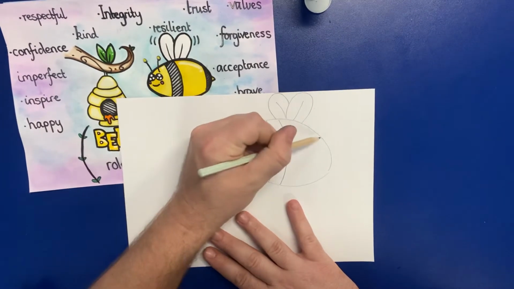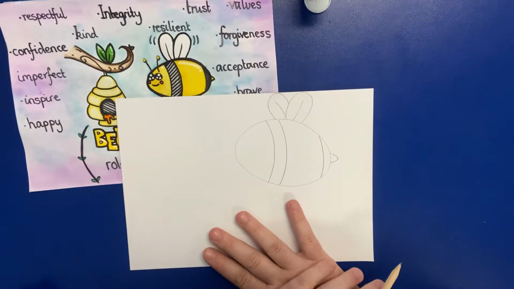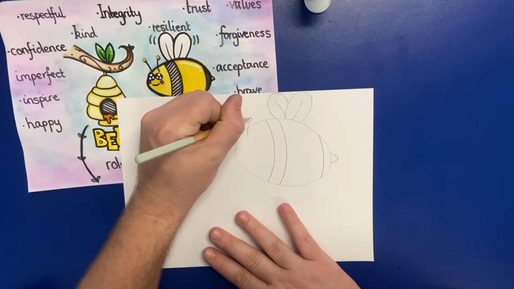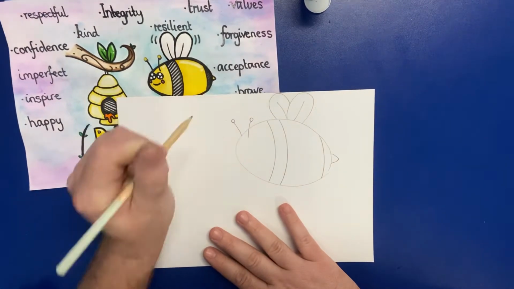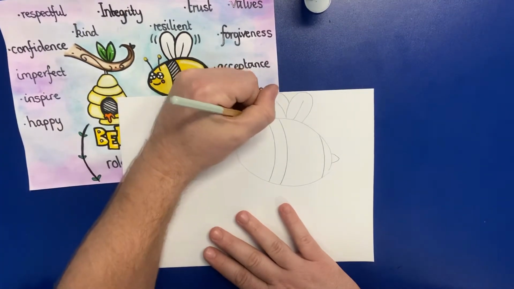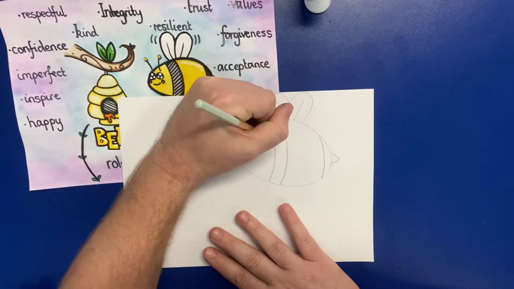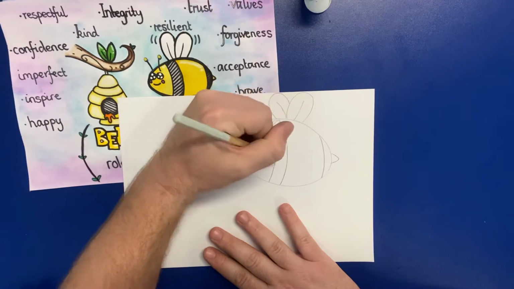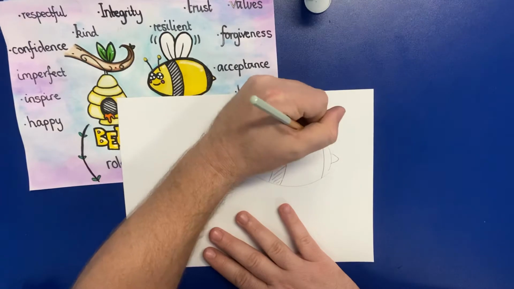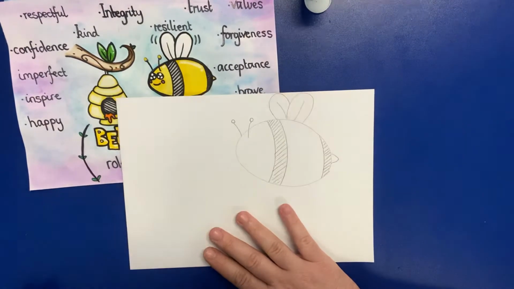And I'm going to add some bands of colour and a tail, or a stinger to our bee. And we are going to draw 2 antennas. One goes in front and one goes behind. We can add some patterns to our bee stripe. It doesn't have to be coloured in black or brown. We can shade it or pattern it. And that's the technique I'm using just now.